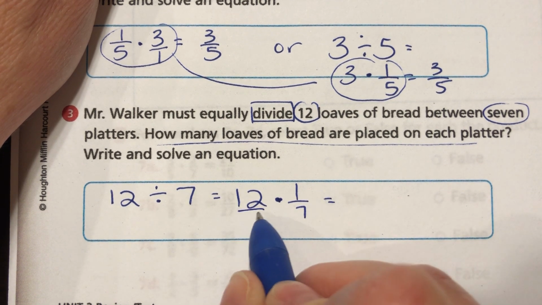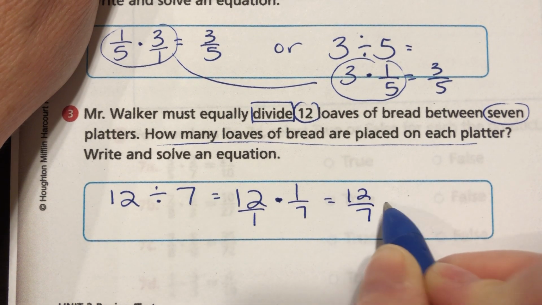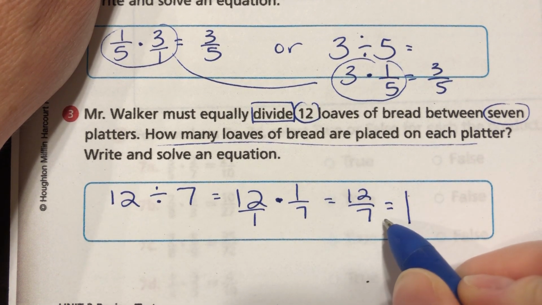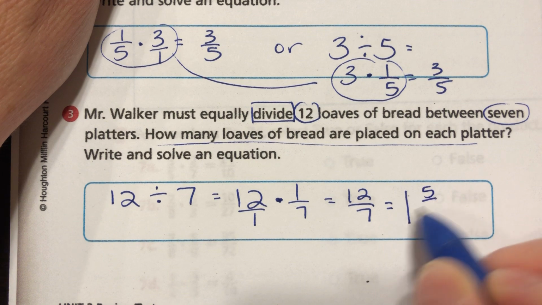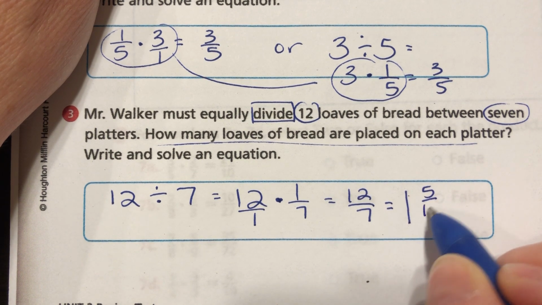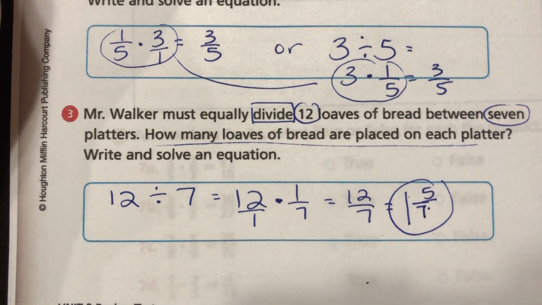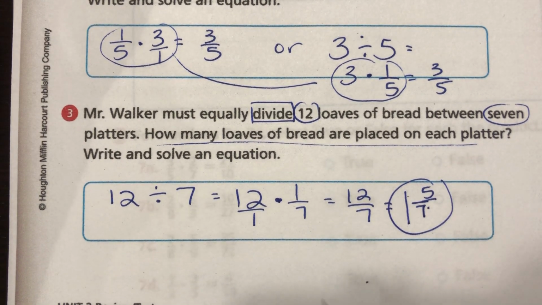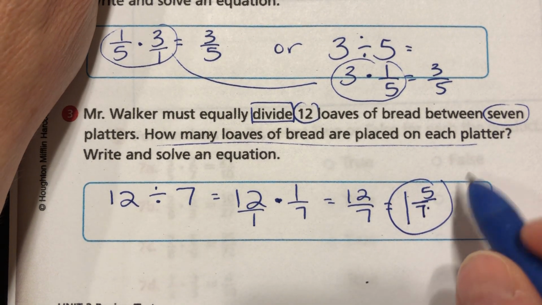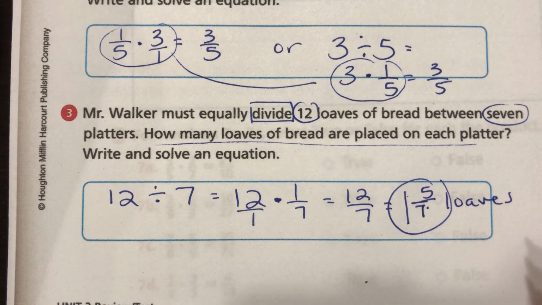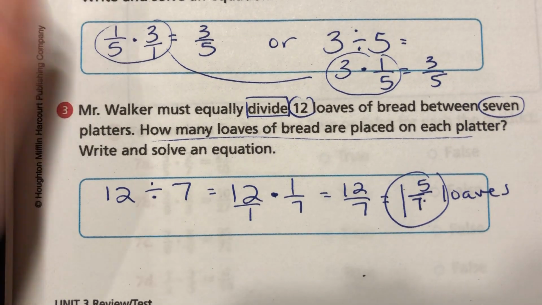And 12 times 1/7 is 12 sevenths, and that's improper. 7 goes into 12 once, and 7 plus 5 is 12. That's the difference there, and my denominator doesn't change. Sorry, I wrote it a little weird. 1 and 5/7. So 1 and 5/7 loaves are placed on each. Okay, next page.